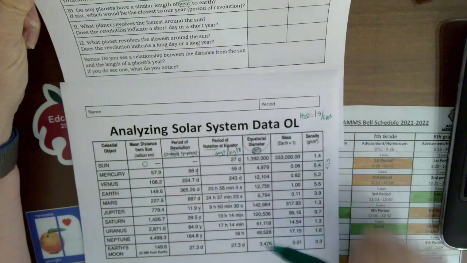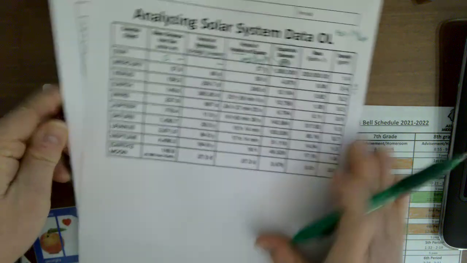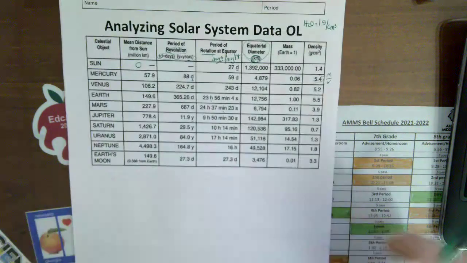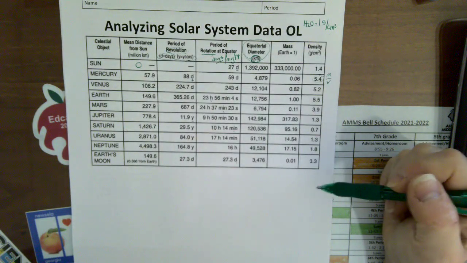Now that you've completed analyzing the solar system data, you may go show the teacher and look at the key so you can check your answers.